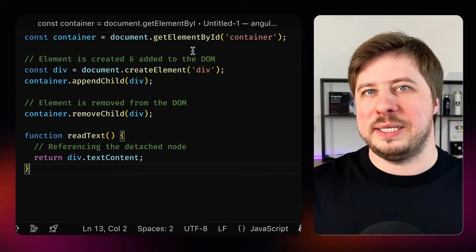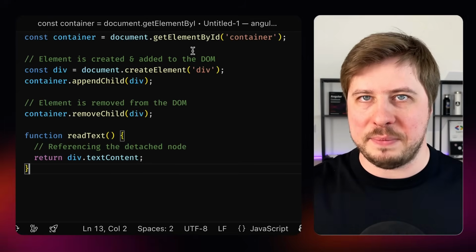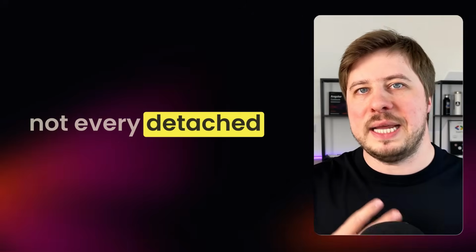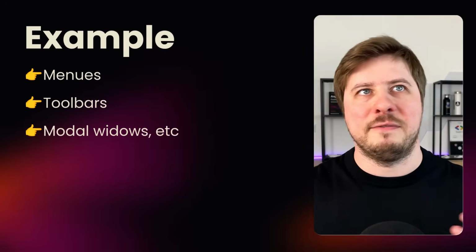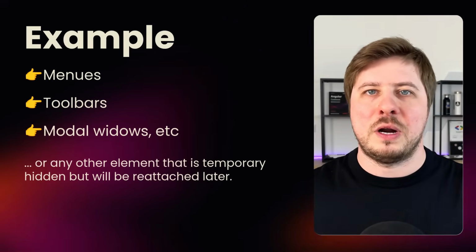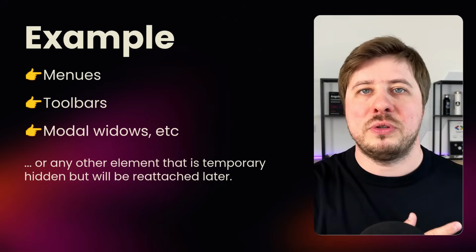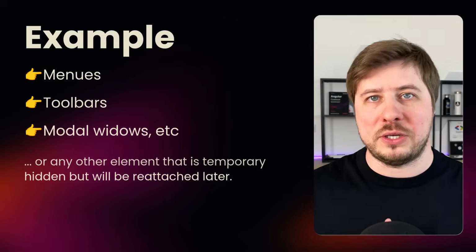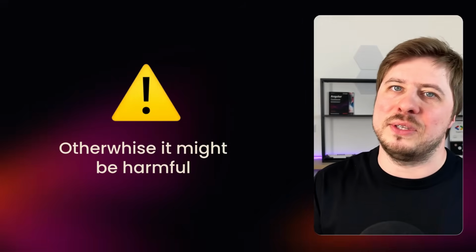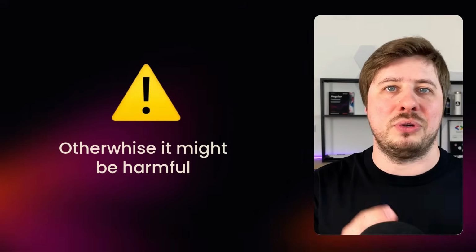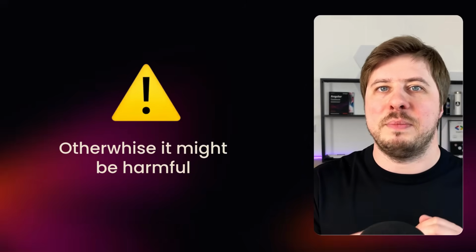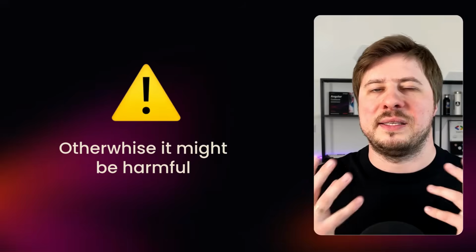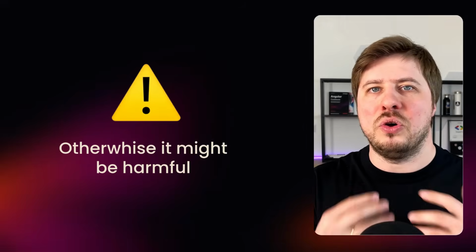I intentionally say that it might be a memory leak because not every detached element is actually harmful. For example, you might have something like a menu or toolbar that is currently not rendered, but will be rendered later. Otherwise, it might be considered a memory leak and be potentially harmful, especially if the number of detached elements grows or the element itself is quite big and you don't want to keep everything in memory.